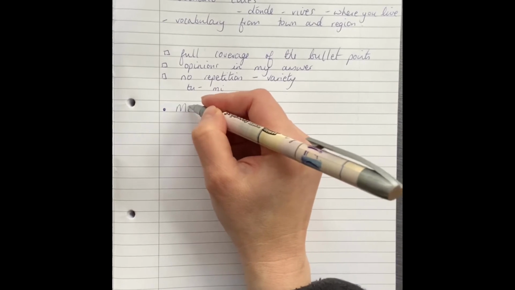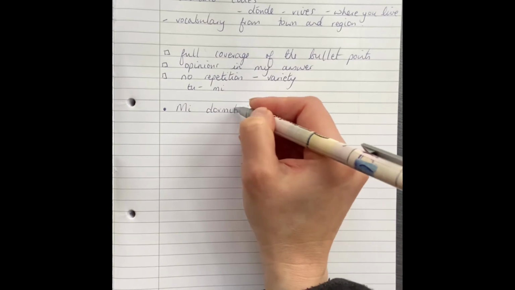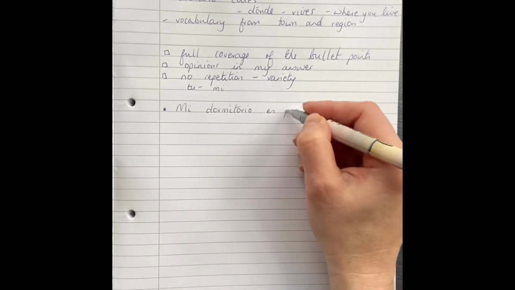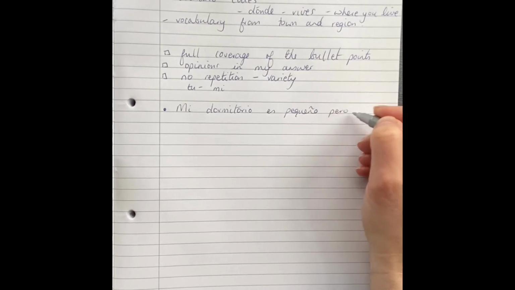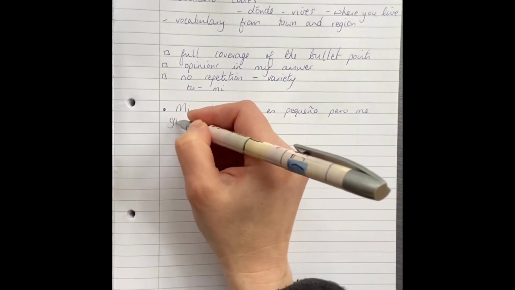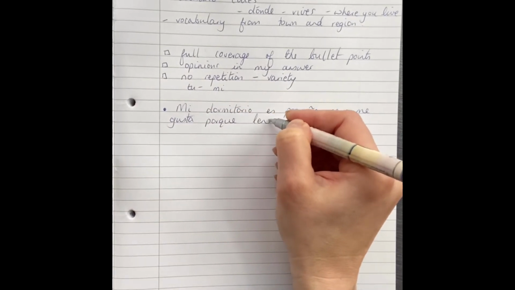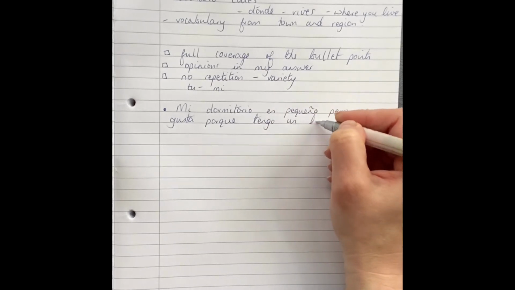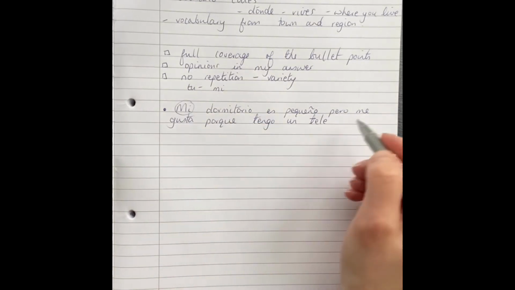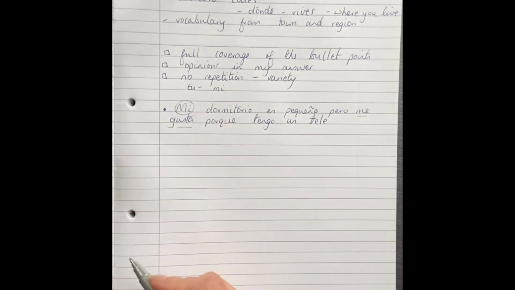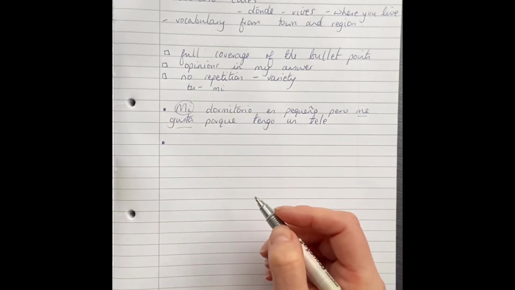So I might start with something like mi dormitorio es pequeño, pero me gusta porque tengo un tele. So I've made that switch from tu to me, and I've also got an opinion in there, and it's justified with a porqué. Bullet point 2 was tu casa, which means your house.